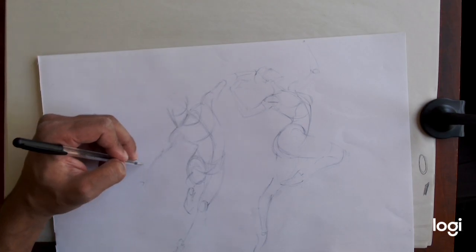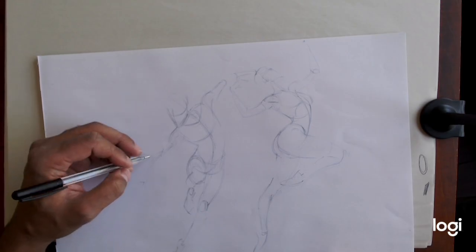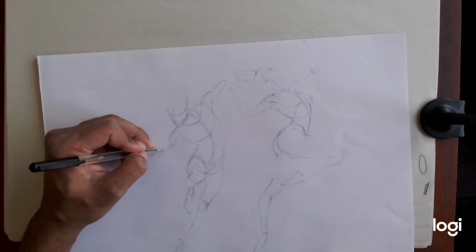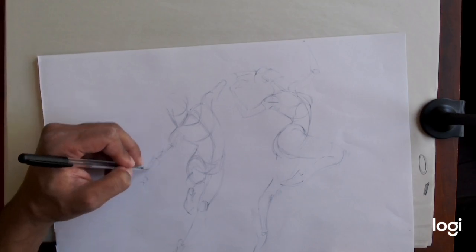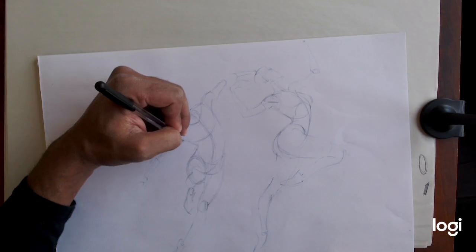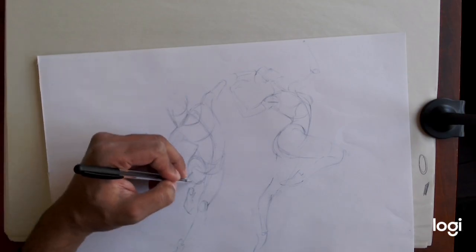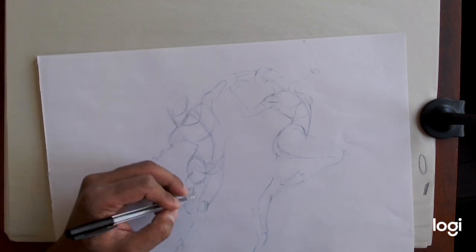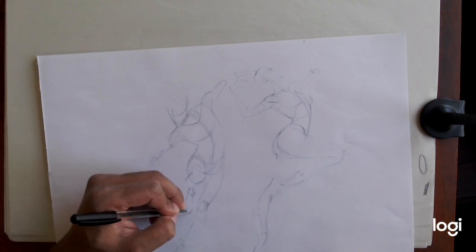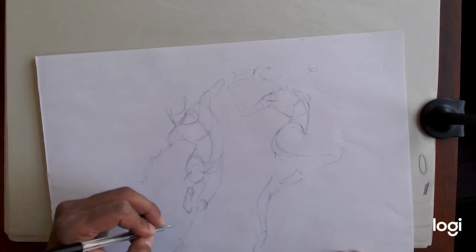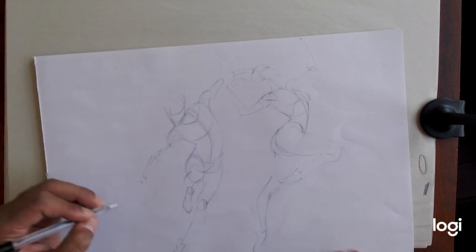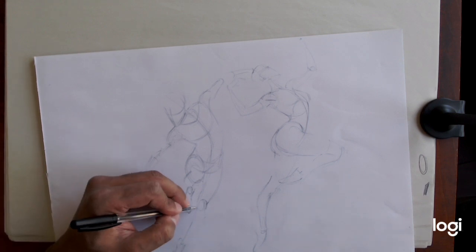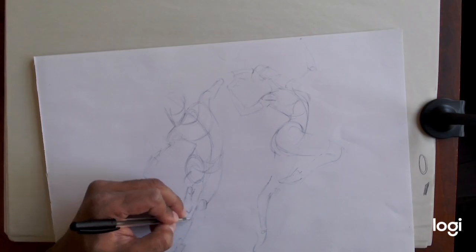But in this case, there's no need. There's just need for having some fun with these cool poses. So I'll just take my time.